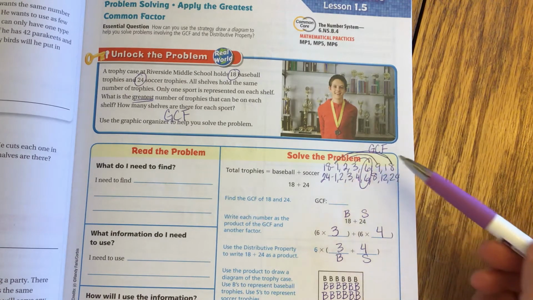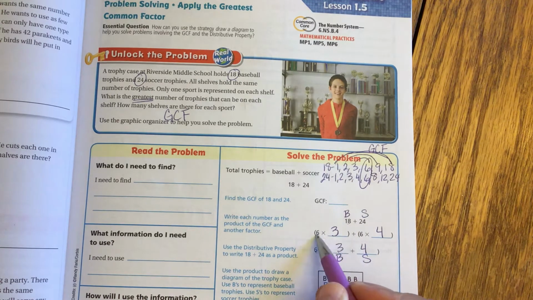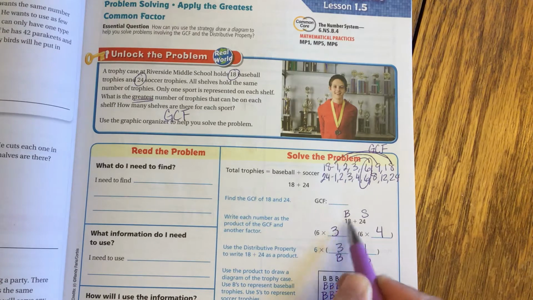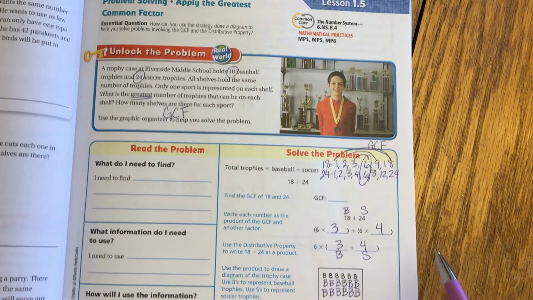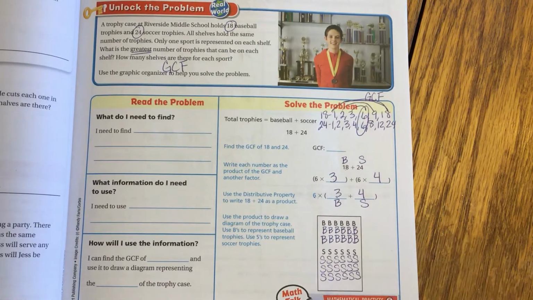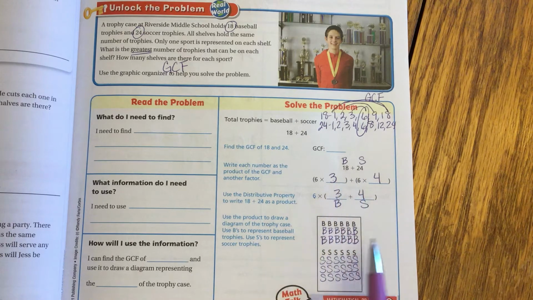And so they could put 6 on a row. And so if I factor out a 6 from 18, 6 times 3 is 18. So there's going to be 3 rows of baseball trophies. And then if I take out 6 groups, there would be 4 rows of 6 of the soccer trophies. So if I were to actually put them on the shelf, this would be a picture of them. So we would have 3 rows of baseball trophies and 4 rows of soccer trophies.